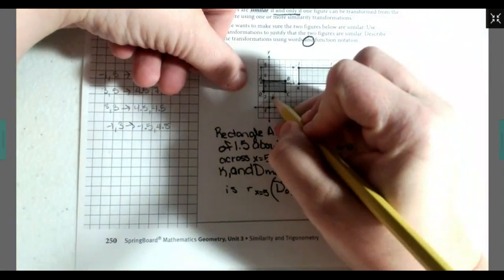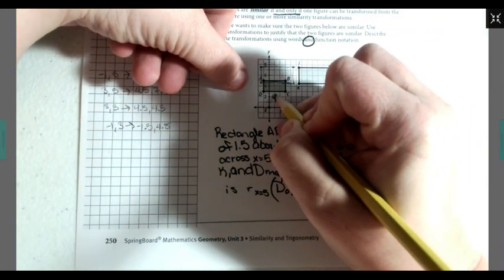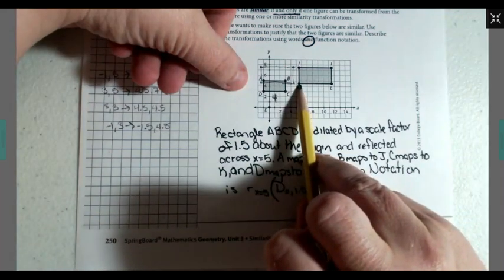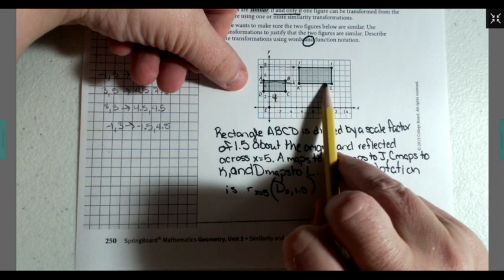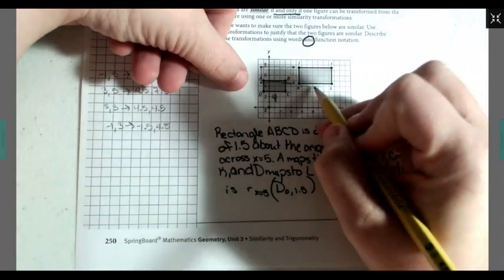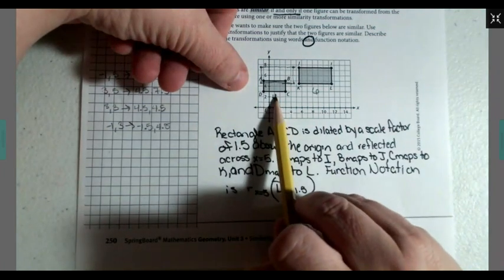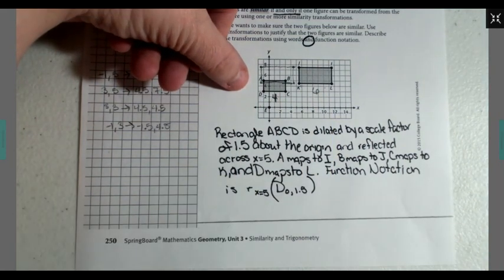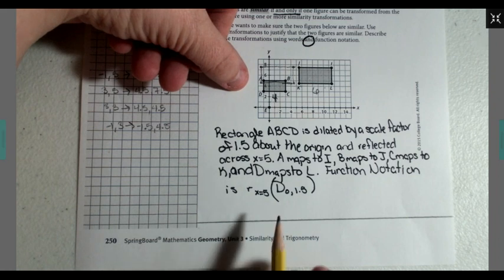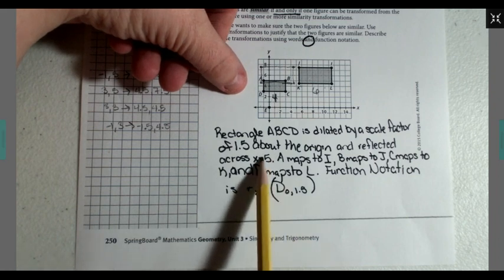Right here, this is 4 units long. In the similar figure, this is going to be 2, 4, 6 units long. So what do I multiply to go from 4 units to 6 units? Well, we multiply by 1.5. And this happens about the origin.